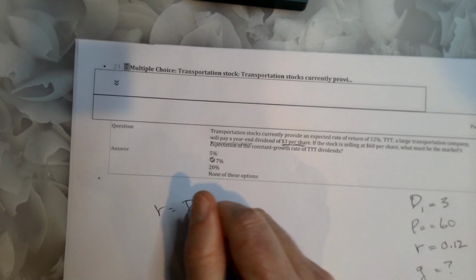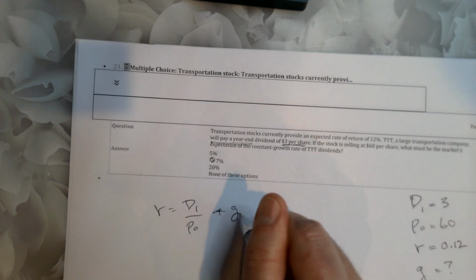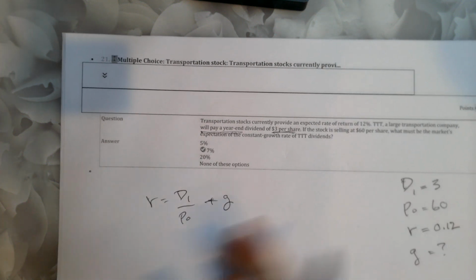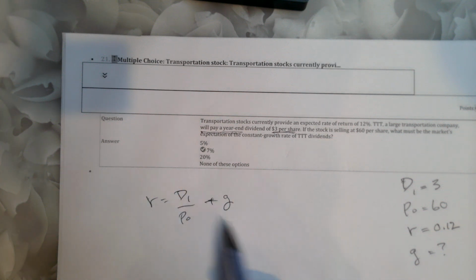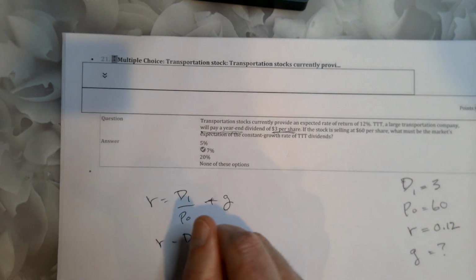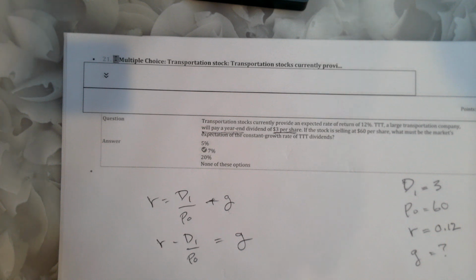The total return is equal to D1 over P0 plus G. We've seen this before in the lecture. We know this is the dividend yield. This is the capital gains yield, which is also the same as the growth rate of the dividends. And so all I'm trying to do is get G by itself. So what I'm going to do is subtract D1 divided by P0 from both sides. So this is going to be R minus D1 over P0 is equal to G.